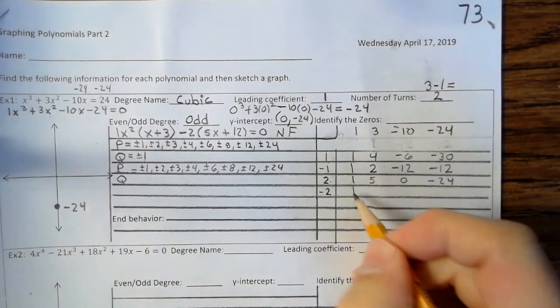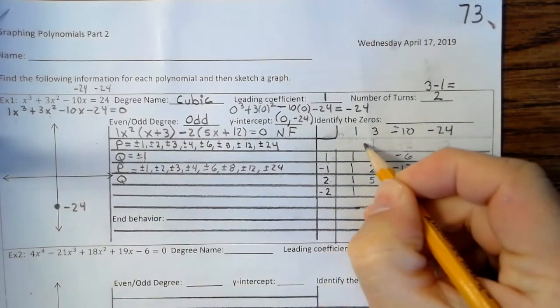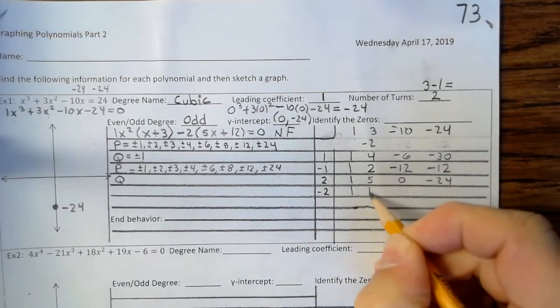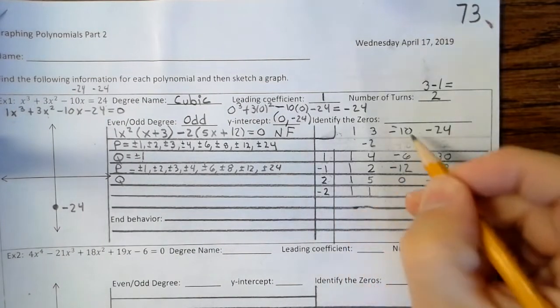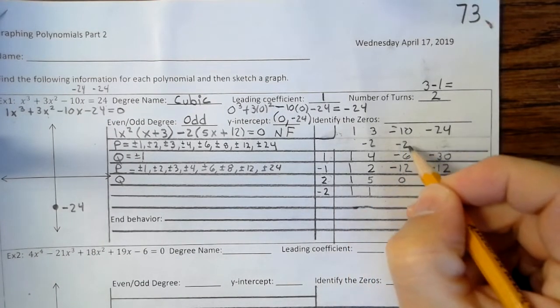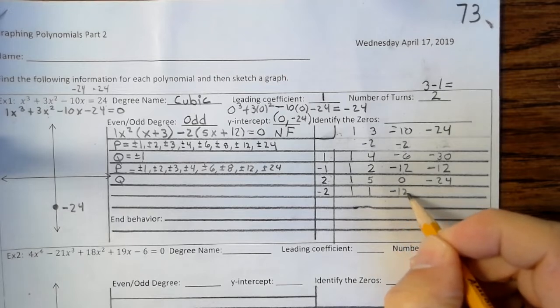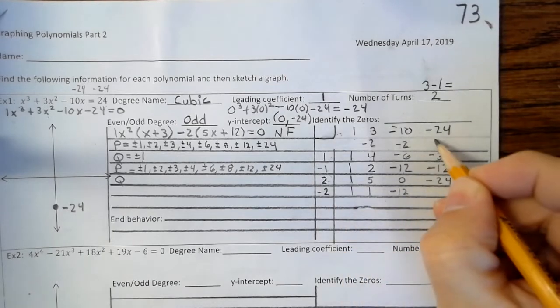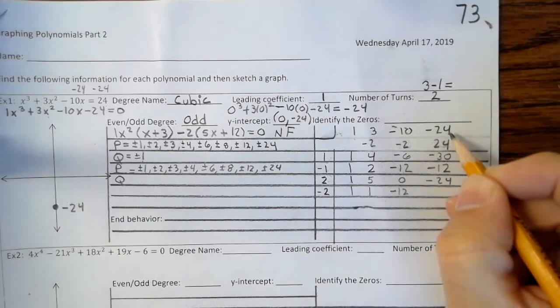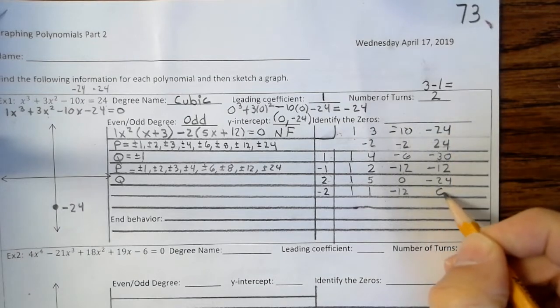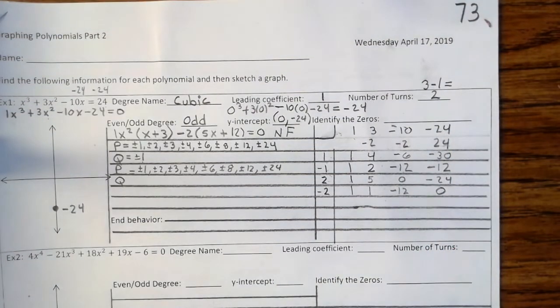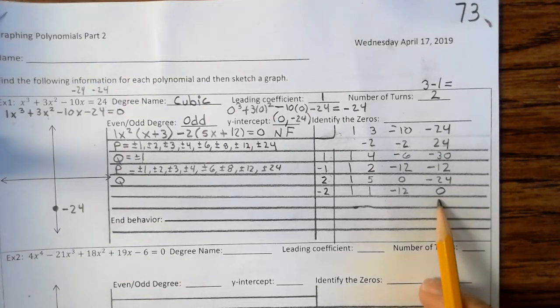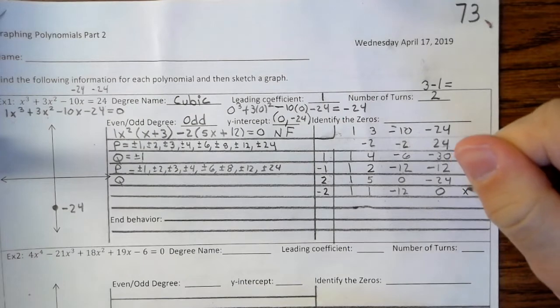Okay. Bring down the 1. Negative 2 times 1 is negative 2. 3 minus 2 is 1. Negative 2 times 1 is negative 2. Negative 10 and negative 2 is negative 12. Negative 2 times negative 12 is a positive 24. Negative 24 and 24 is 0. Okay. Now, since we have a remainder of 0, we know one of the roots or factors is x equals negative 2.